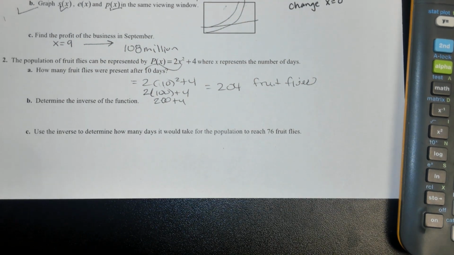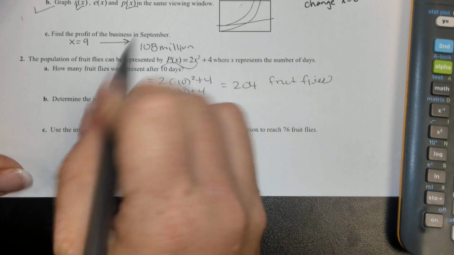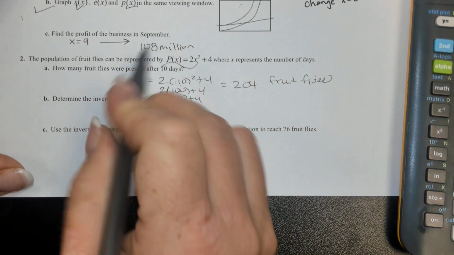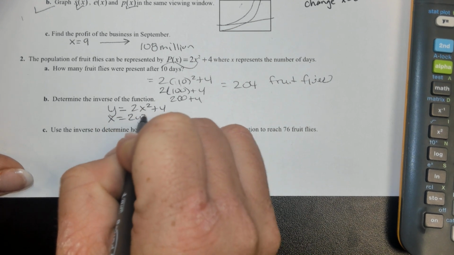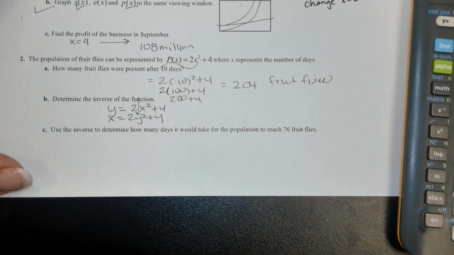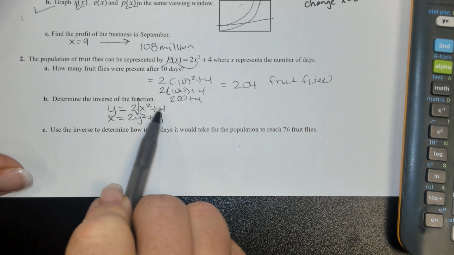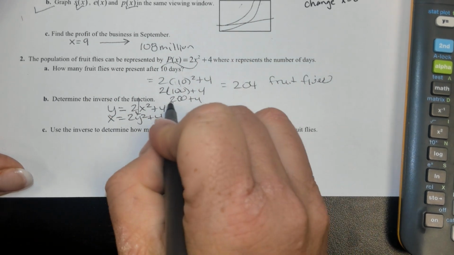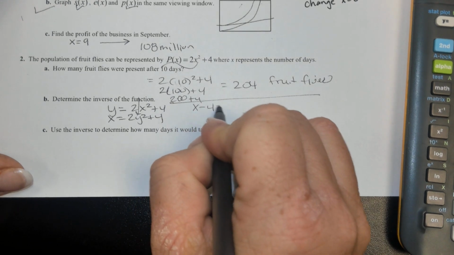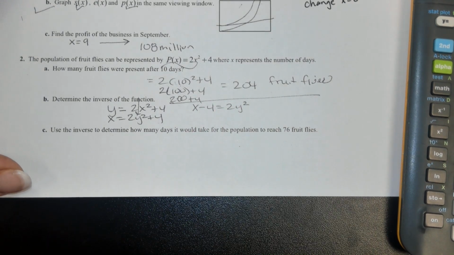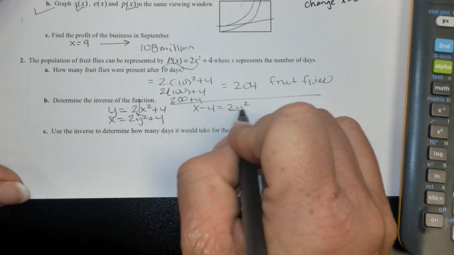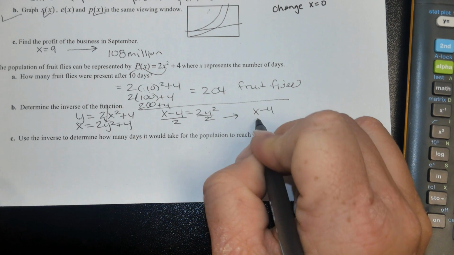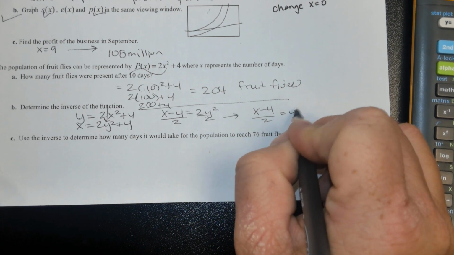How do we find the inverse of something? Well, I'm going to replace P of X with Y. And to find the inverse, I'm going to first start by switching the X and Y. And now I want to isolate the Y. I'm going to be lazy here and not show my work, but I'm going to move to the other side by subtracting. So x subtract 4 equals 2y squared. And to isolate the y, then I'm going to divide by 2. X minus 4 divided by 2 equals y squared.